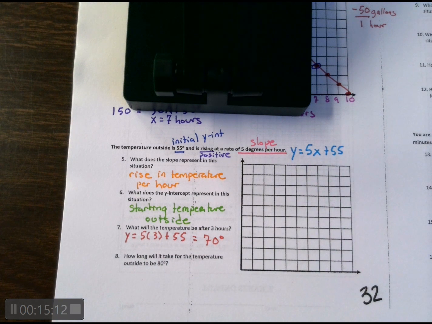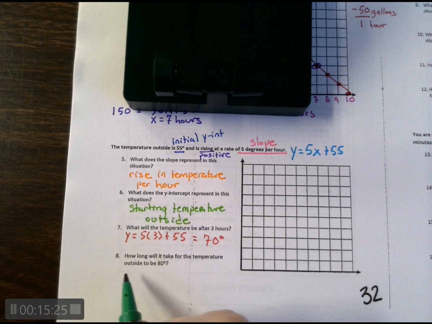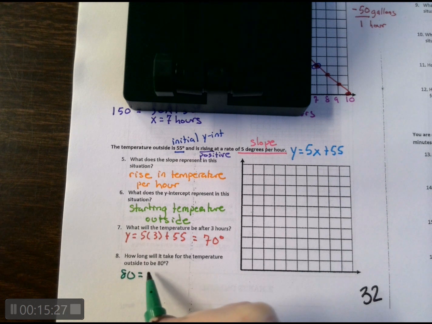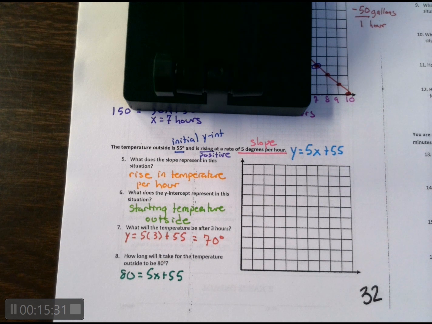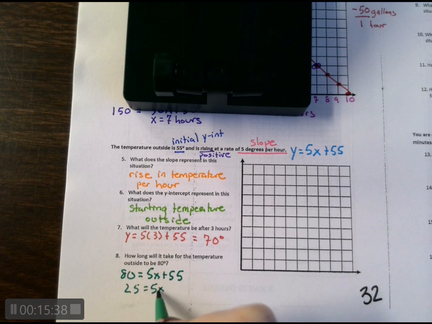Alright. And then how long will it take for the temperature outside to be 80 degrees? Well, we can set our equation equal to 80 degrees. So 80 is equal to 5x plus 55. And so you would subtract 55 from both sides to get 25 equals 5x.